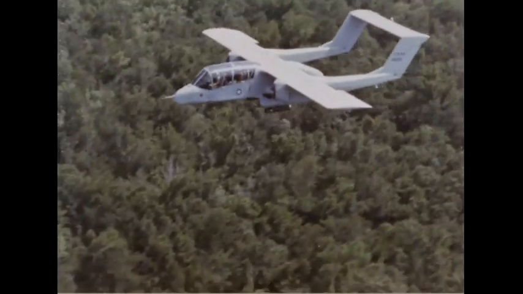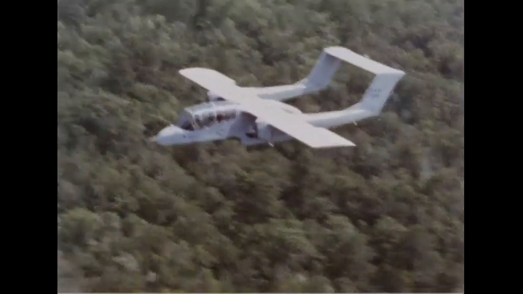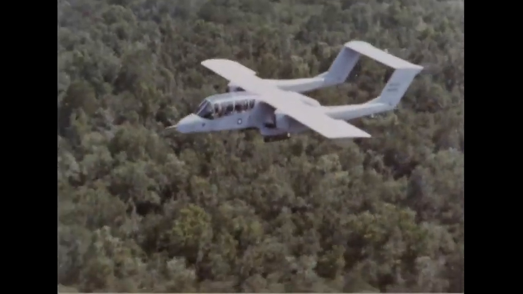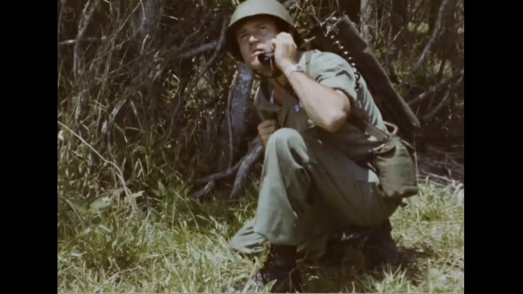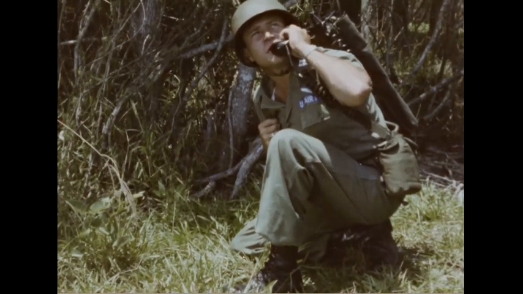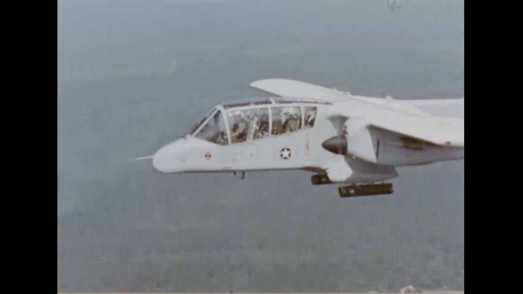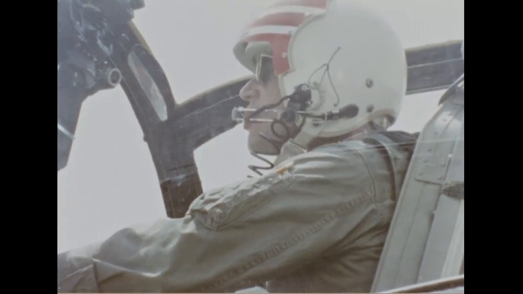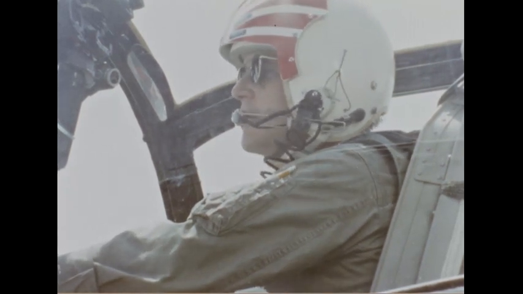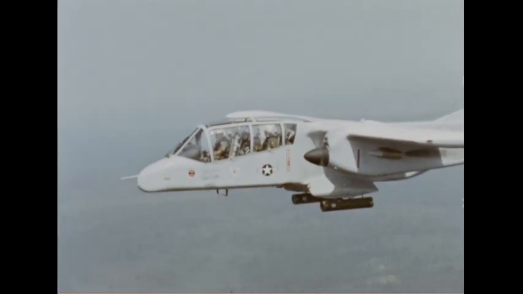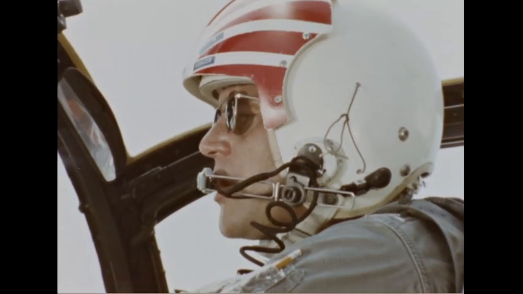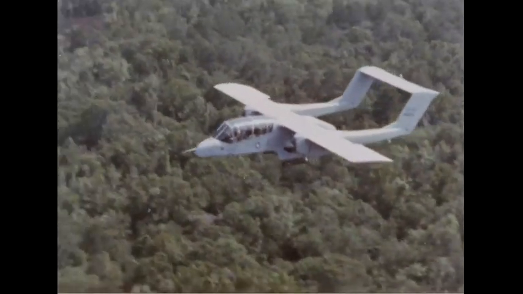Forward air controllers are positioned with Army brigade and battalion maneuver elements to advise ground commanders on close air support capabilities and to control airstrikes from the air and from the ground. The forward air controller, FAC, is an indispensable part of tactical air power in support of ground forces. Never before has the capability of the FAC been more exploited, or has any phase of combat operations proved more effective and necessary.